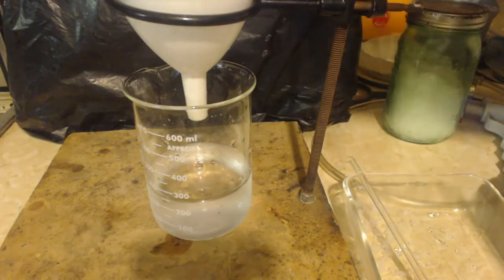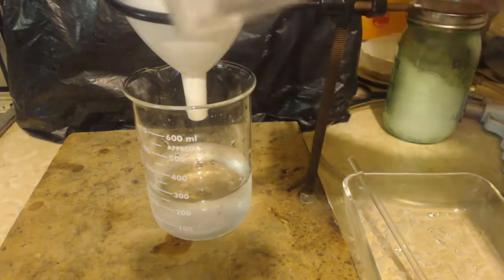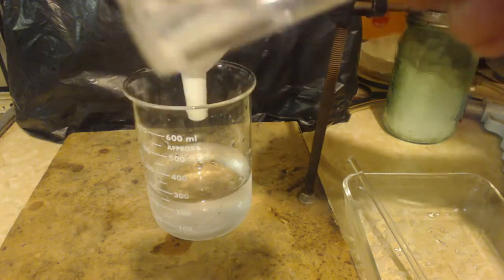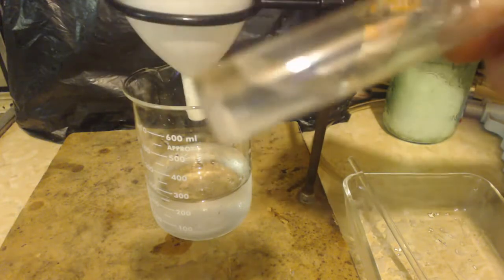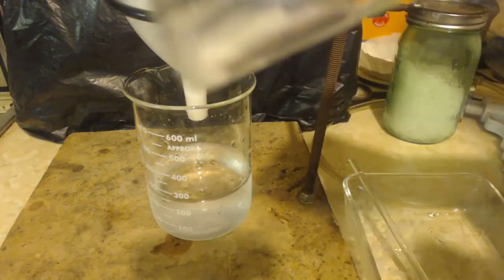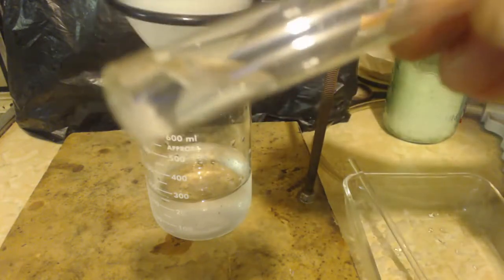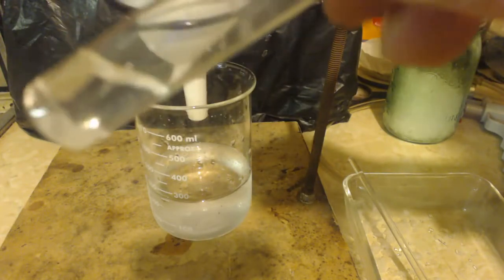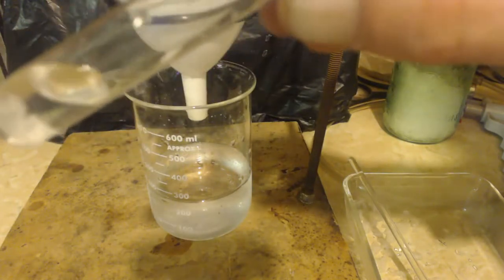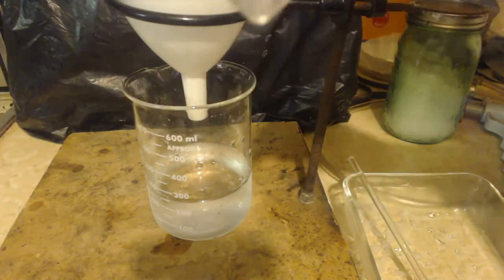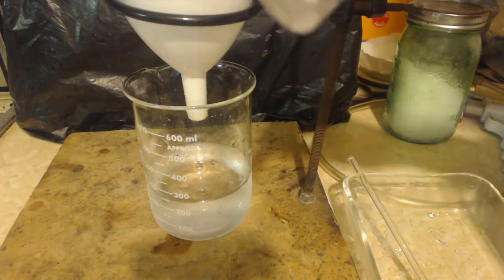Now, if this was ammonium chloride, it would be dissolved. You know what I mean? You can see it now, I think. But anyways, it's still in there, so there you go. You can see when I turn the thing. So it has to be calcium sulfate.